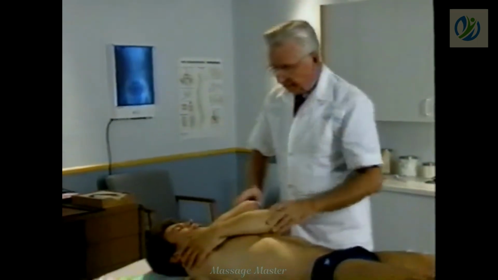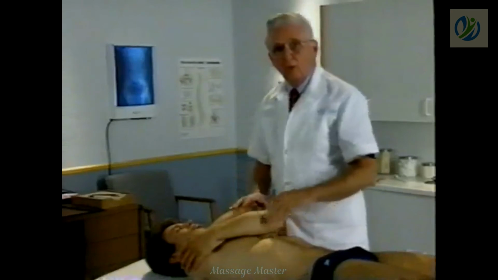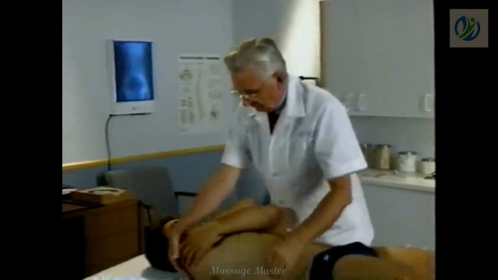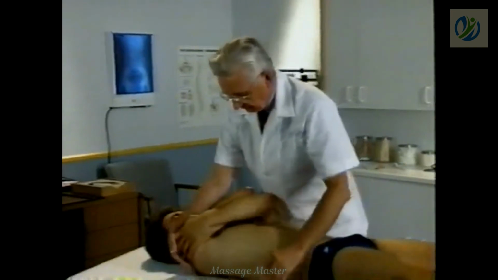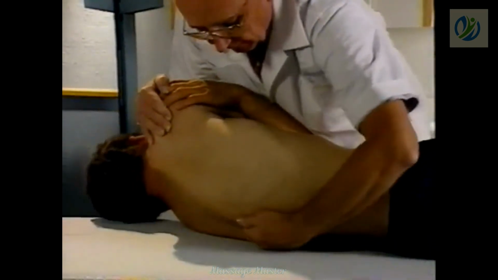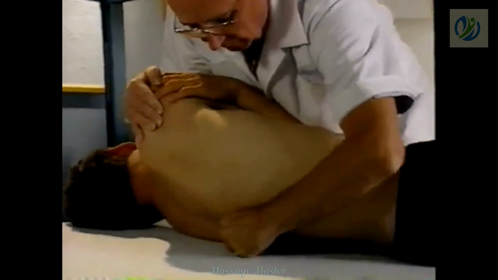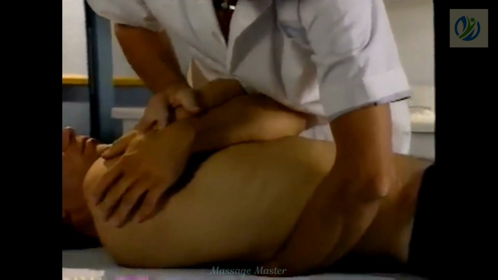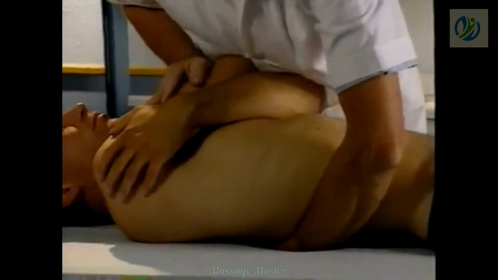Let me review that again for you. We want to open two facets simultaneously. We establish our lever arm, roll the patient to us, identify our segmental level, put a fulcrum on the bottom segment, back to the midline. Everything is now mid-plane.